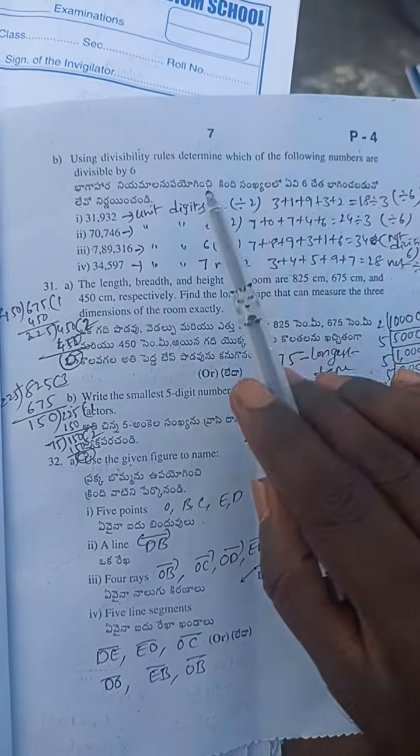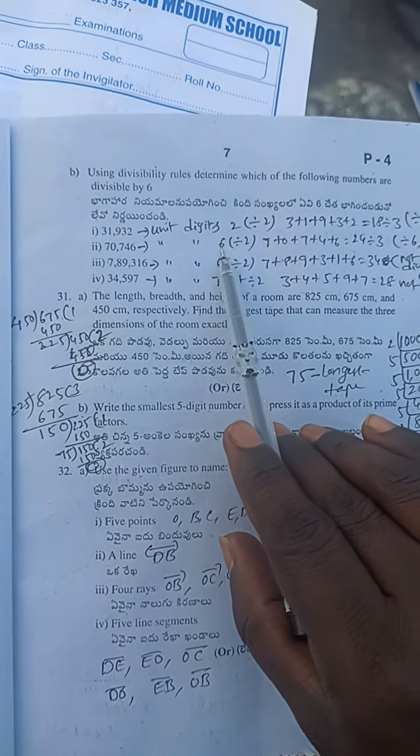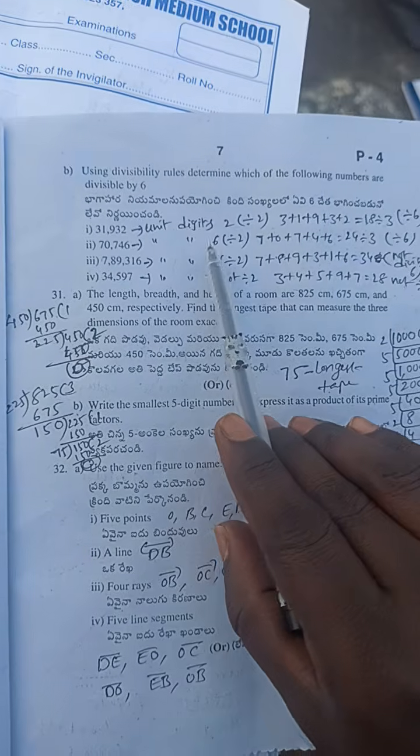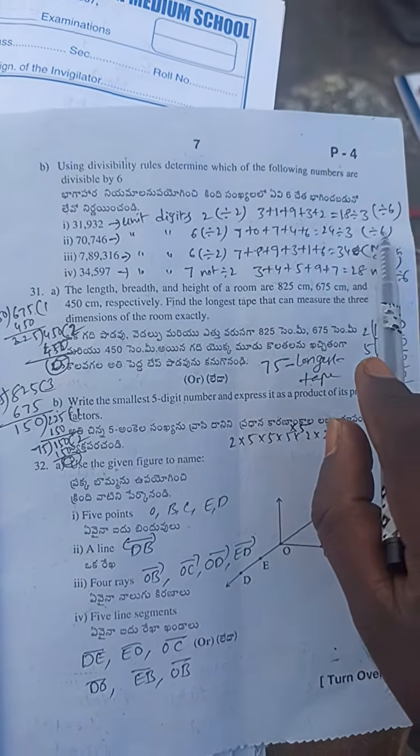Okay, for a number to be divisible by 6, it must be divisible by 2 and 3. So next, second one: the last digit is 6, divisible by 2. Sum of the digits is 24. It is divisible by 3. Therefore, it is divisible by 6.